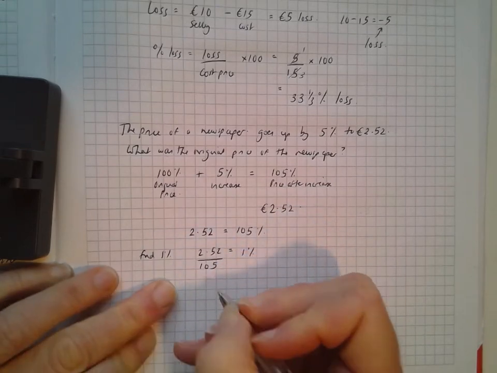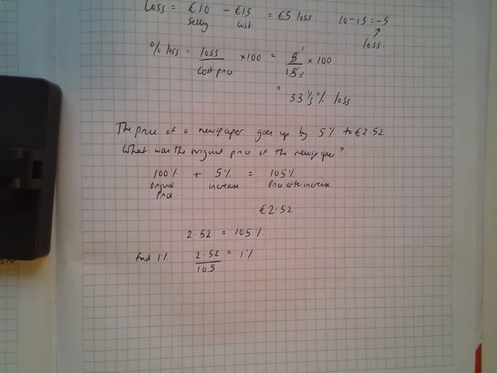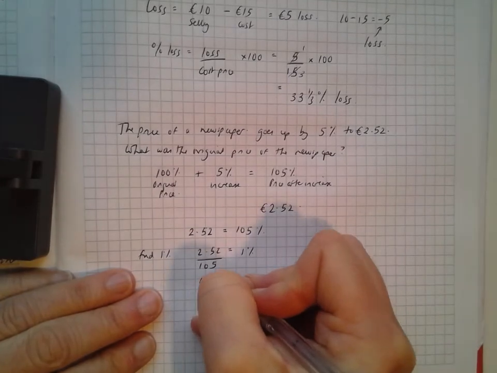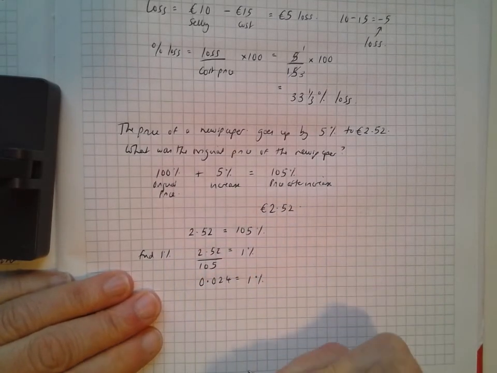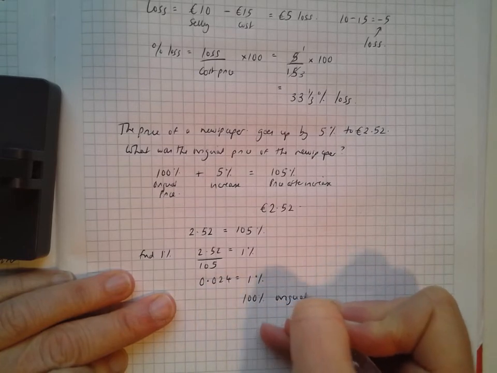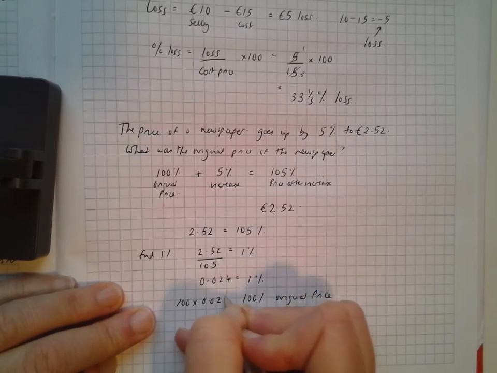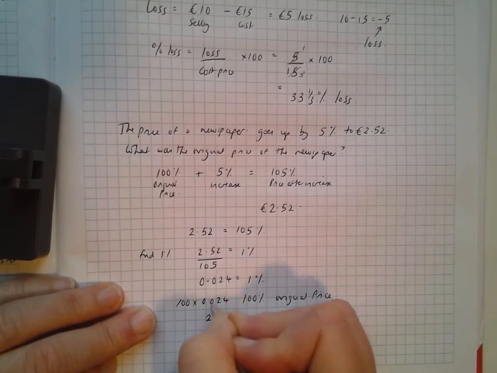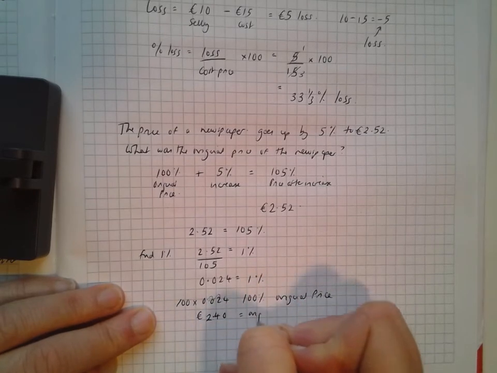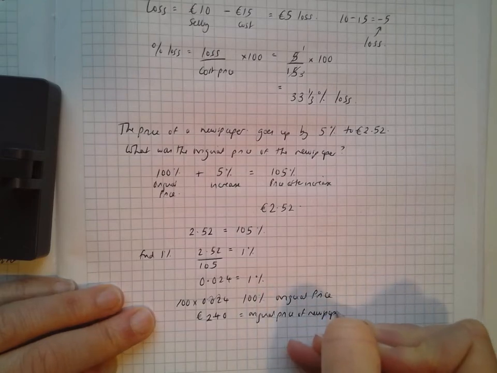So let's work that out. 252 divided by 105 equals 0.024. That's 1%. So I'm going to find 100%, because that's going to be the original price. So 100 times 0.024 will be €2.40, which would be the original price of the newspaper. Okay, just one last quick question.